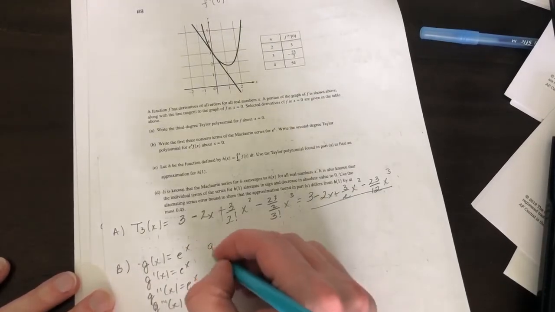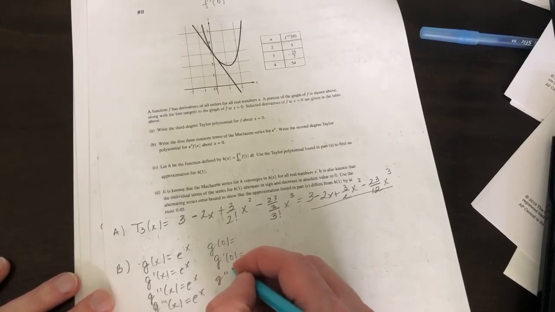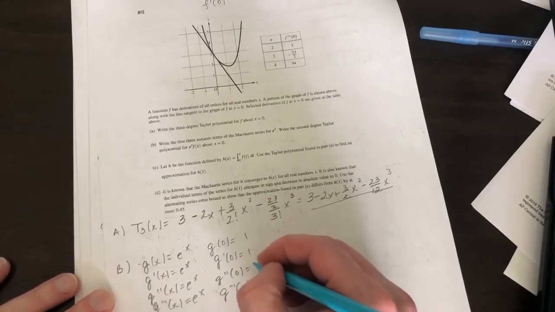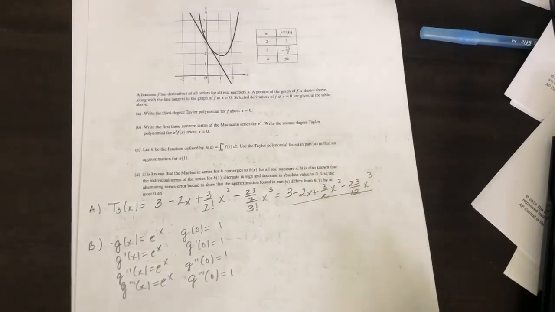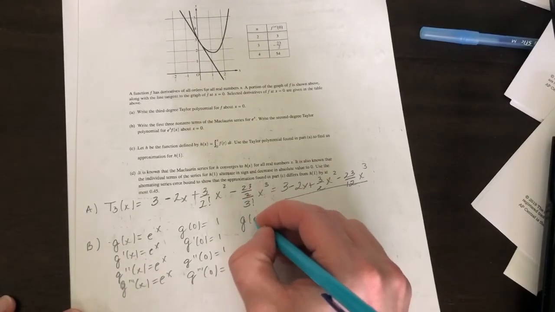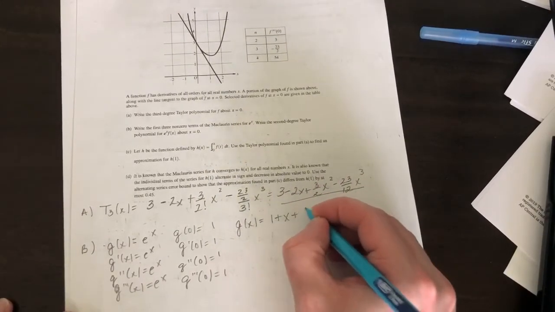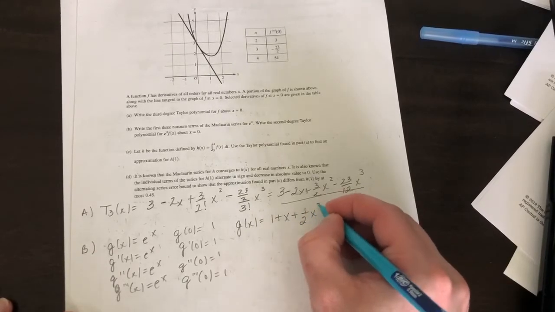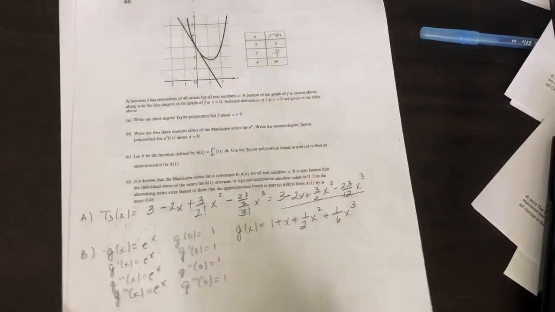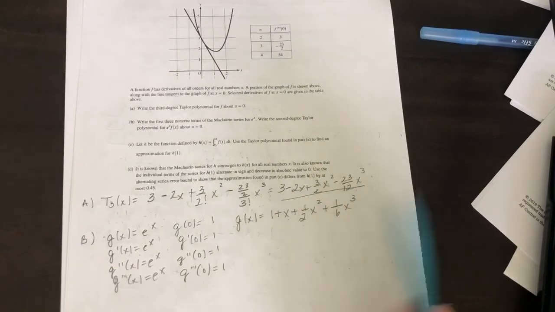Now we plug in our 0. Okay, we get 1 for everything. So our Taylor series for e to the x is going to be 1 plus x plus 1/2 x squared plus 1/6 x cubed. Okay, so it's going to follow your factorial pattern on the bottom. 1 factorial, 2 factorial, 3 factorial.